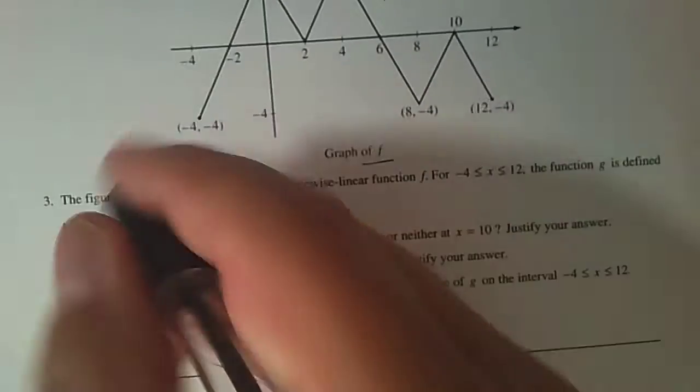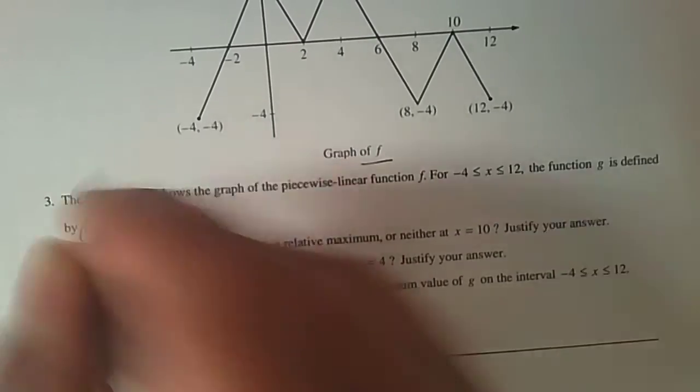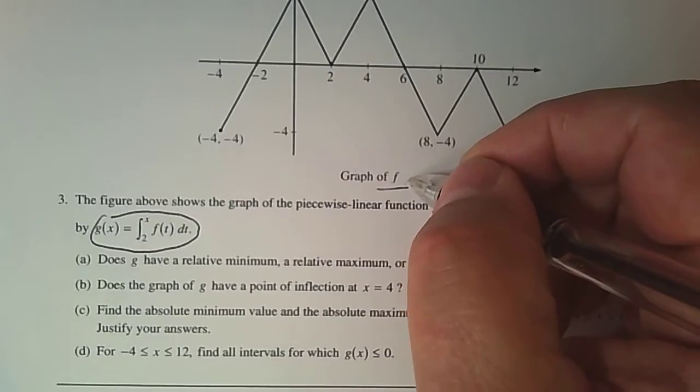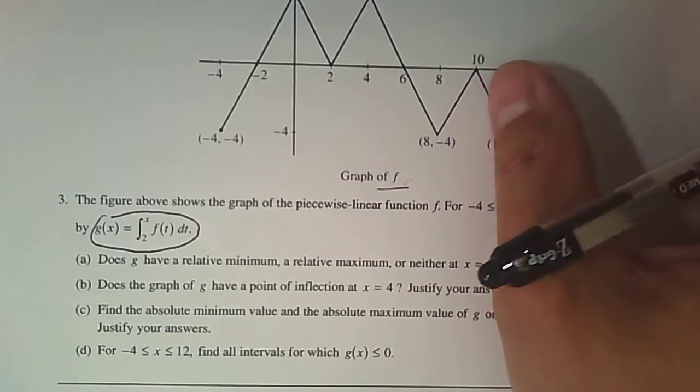And then this is the important part here. G at x is defined like this, integrating from 2 to x. So if you integrate the graph, you'll get G. So we're going to just start with A and go from there and see what we're going to do.